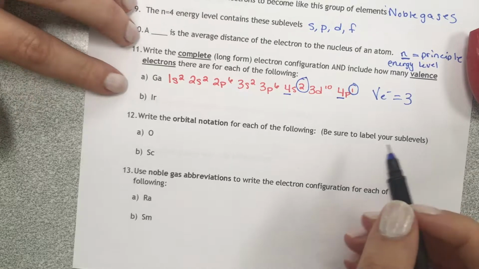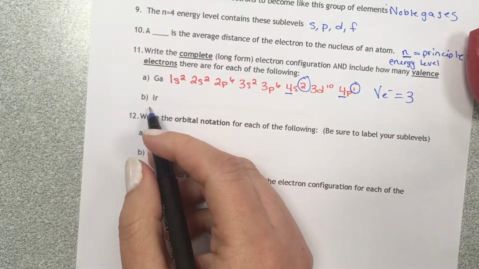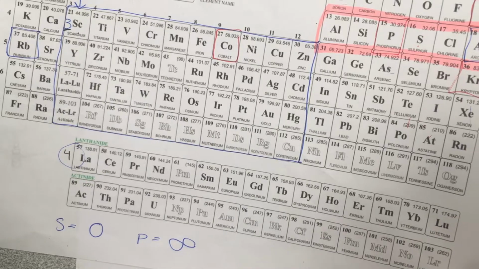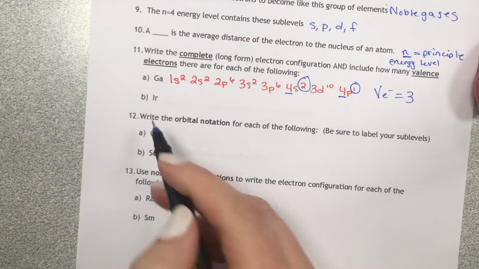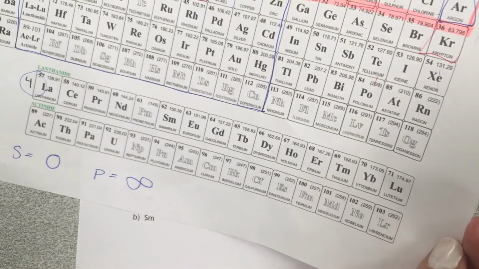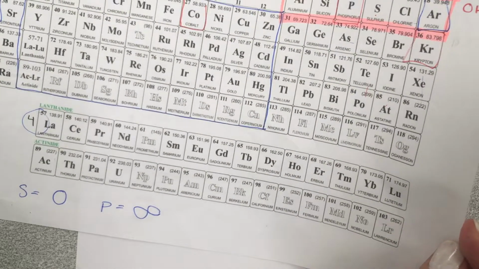Let's do the long form electron configuration for, I think that's Ir, iridium. You're probably looking at it saying it's right there, stupid.